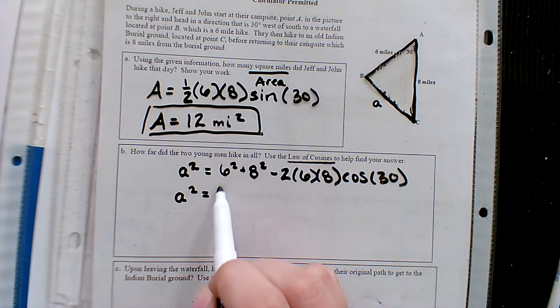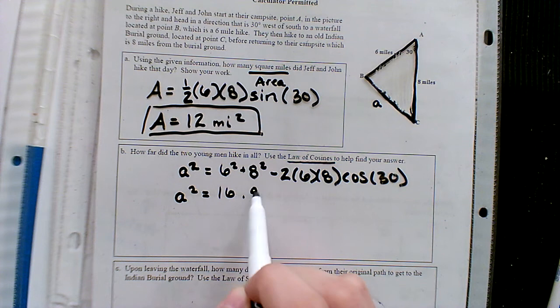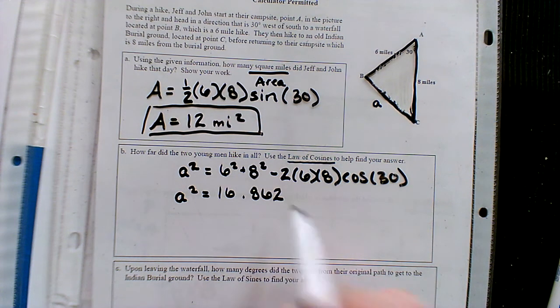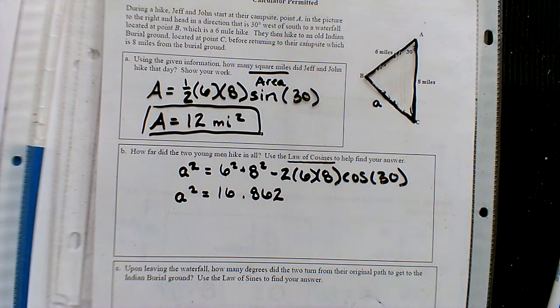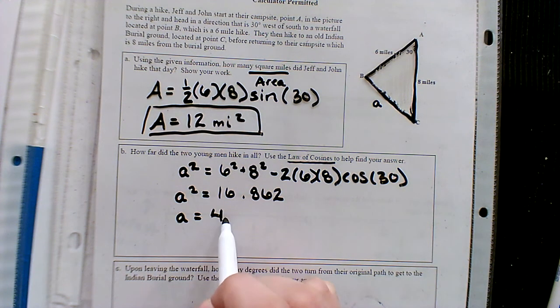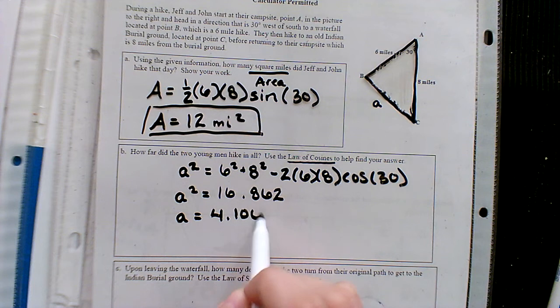Let's see, I got 16.862, right? But we'd have to square root that to get our length of A. So I think it's 4.106. Would you guys agree? All right. Did we answer the question?